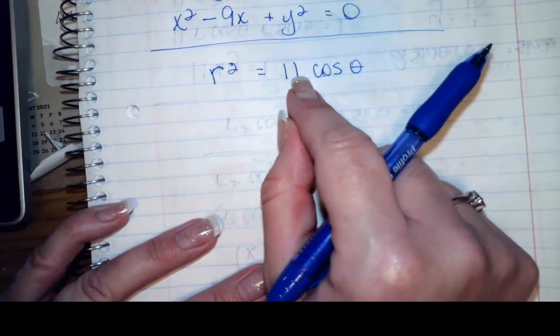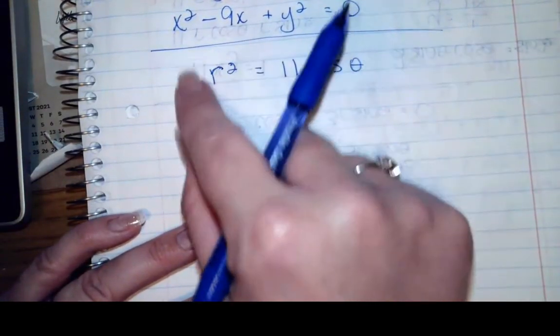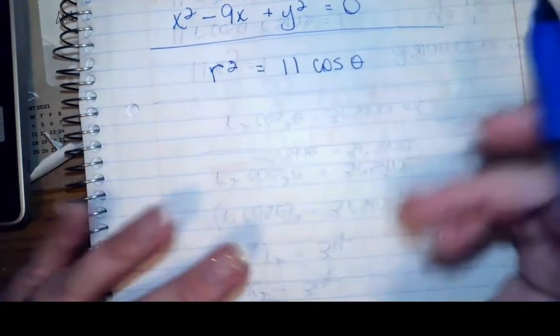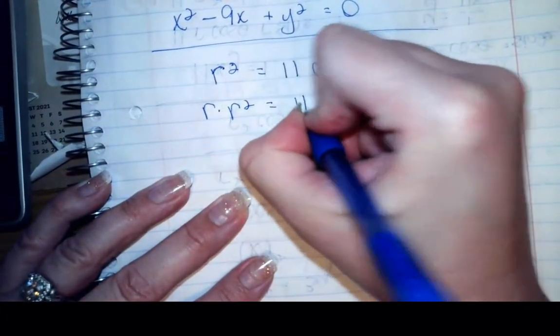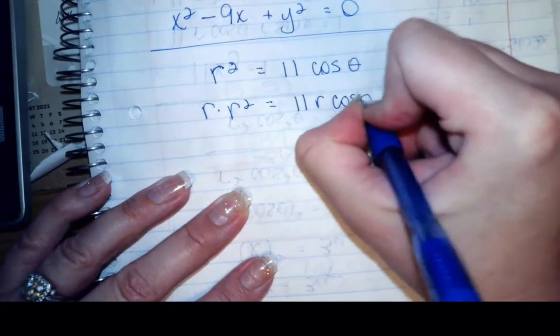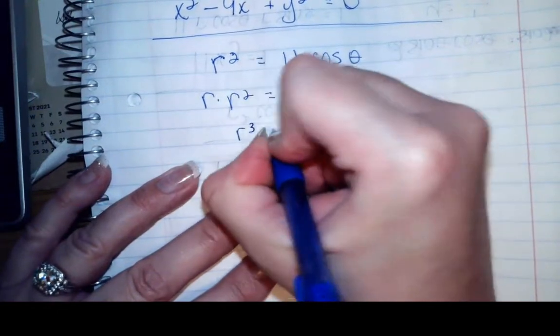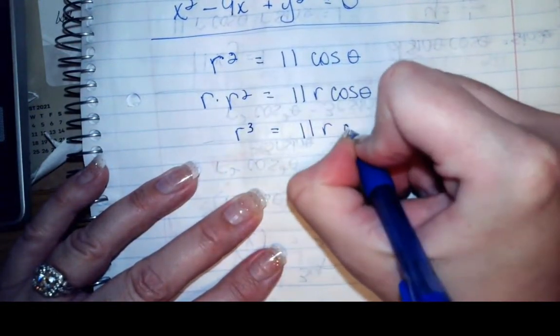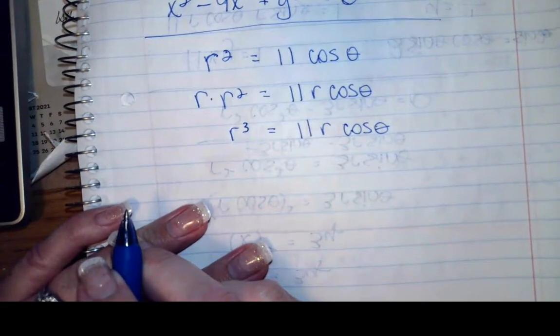So that's kind of sort of an issue. So I need an r on both sides, and that looks like it's going to mess me up here, but have no fear, we'll figure it out. So I'm going to multiply both sides by r. Okay, so this gives me an r to the third. Well, I don't have a way to deal with r to the third, but I can square both sides.